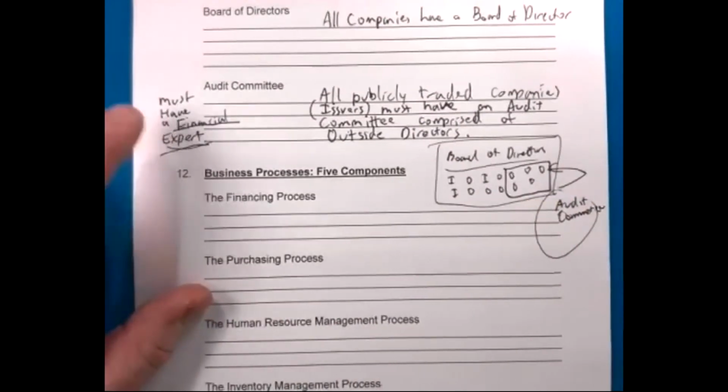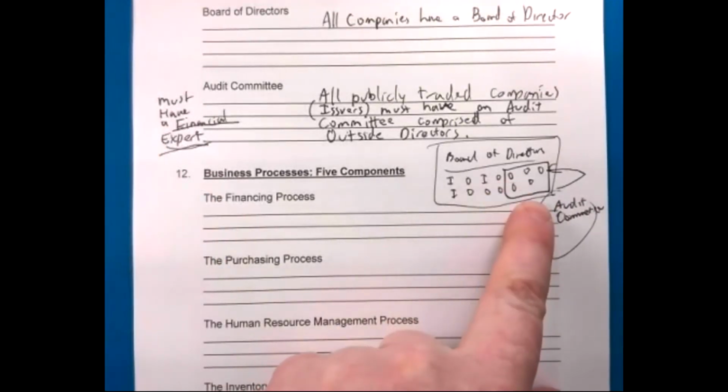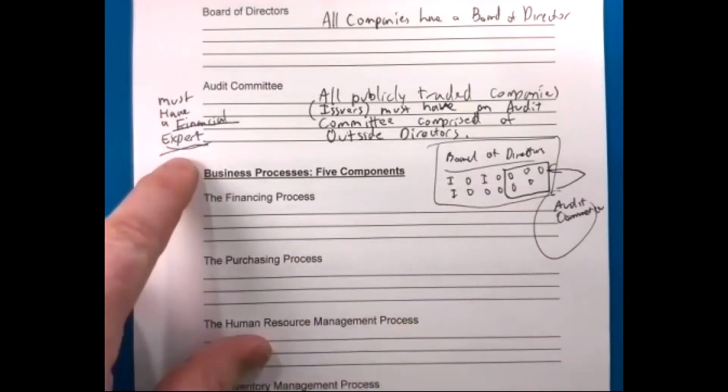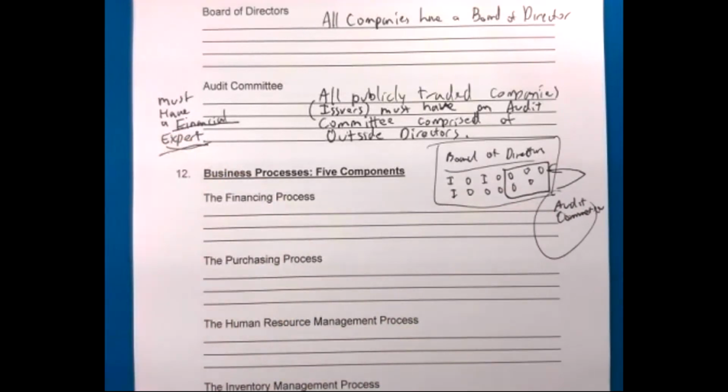But the audit committee must have at least one financial expert. So it has to be outside directors. They can't be inside, and they must have a financial expert. And the idea is that person will know sort of how the whole audit thing should be run. They should know how the financial statements are put together and how the audit should be done. Questions on that?